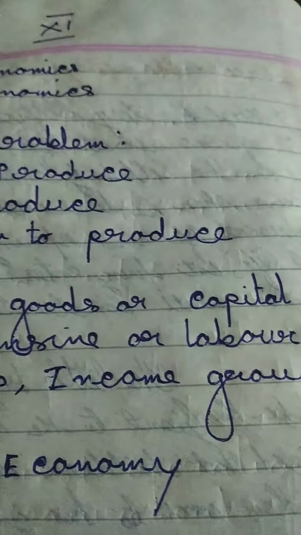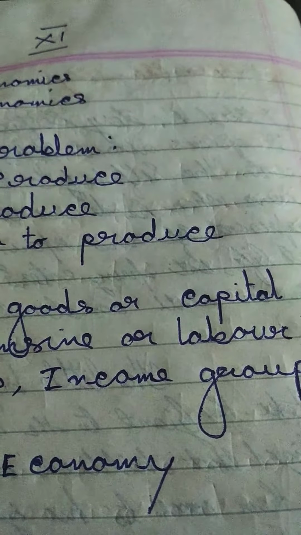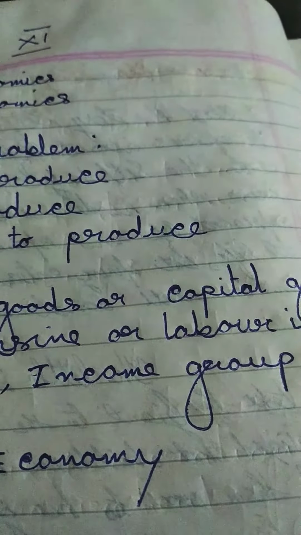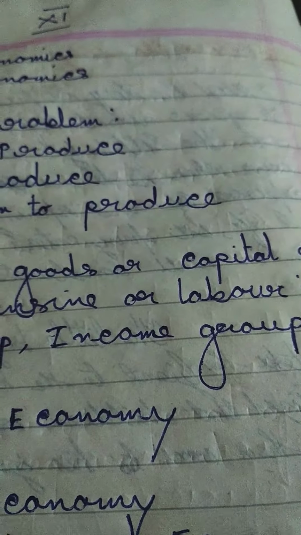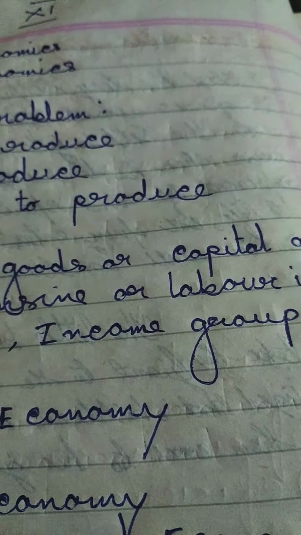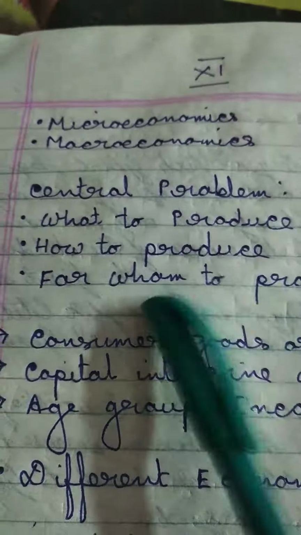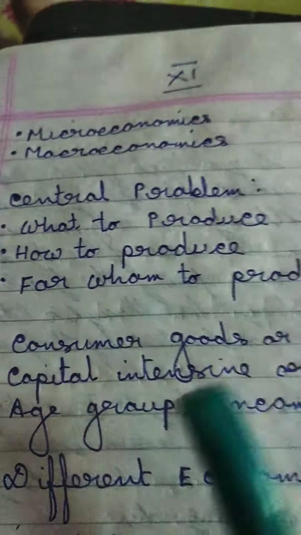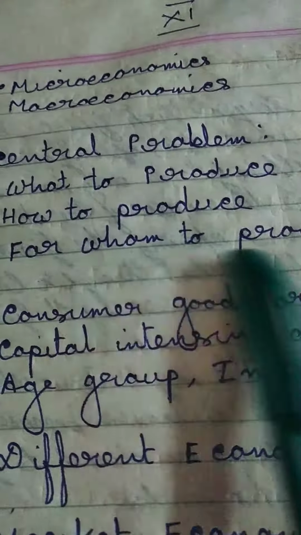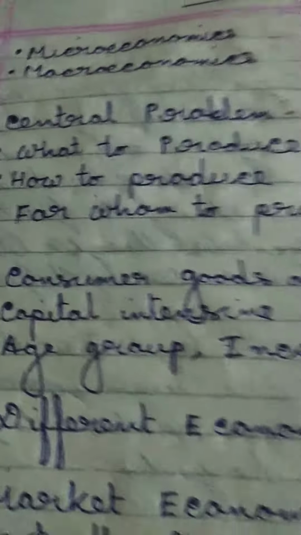Then the next point is income group. With income group, basically you have to choose the price level of the product. If you want to capture the high income group, then automatically you can set a price which is very high, and obviously comes under the purchasing power of the high income group. Okay, so that's all about these three problems. What to produce means consumer goods or capital goods. Second is how to produce, means capital intensive or labor intensive. Third one, for whom to produce, means age group and income group.